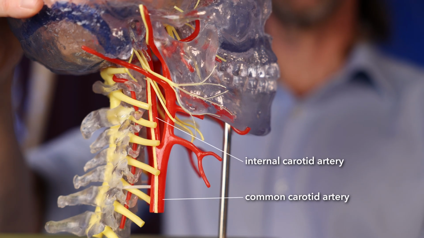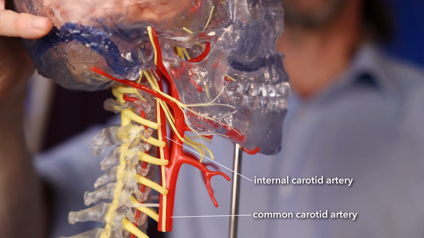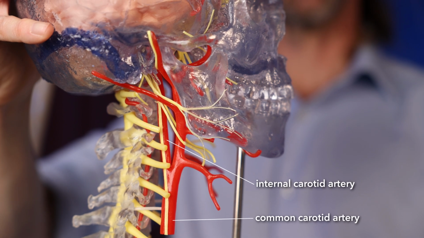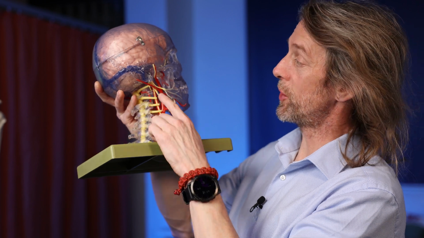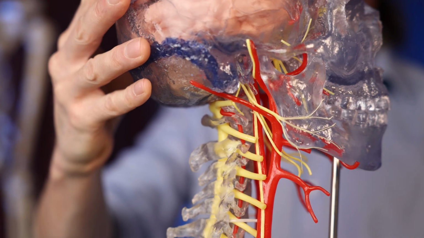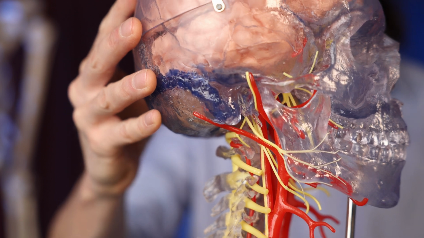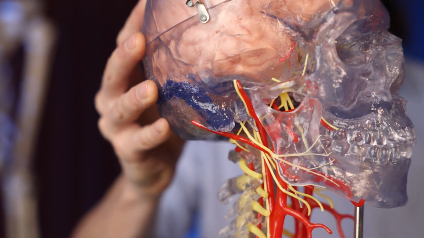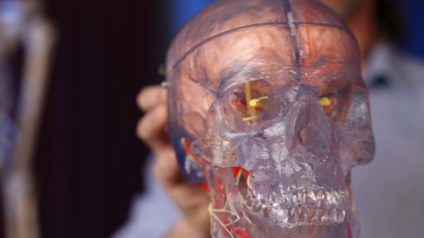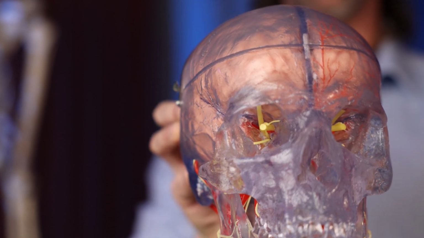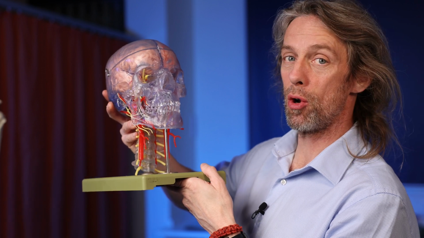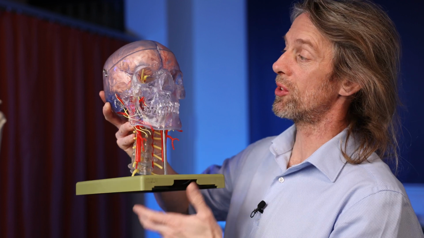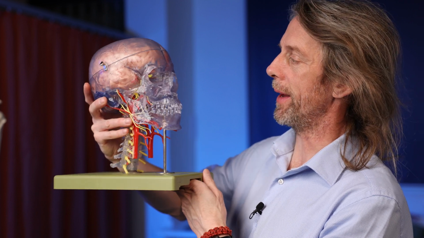So sympathetic, when we look at these major blood vessels, we find them covered in a fine filigree of neurons. We'll see sympathetic neurons running with the internal carotid artery. The internal carotid artery goes into the skull through the carotid canal, and then it runs anteriorly, and it puts the internal carotid artery just posterior to the orbit.